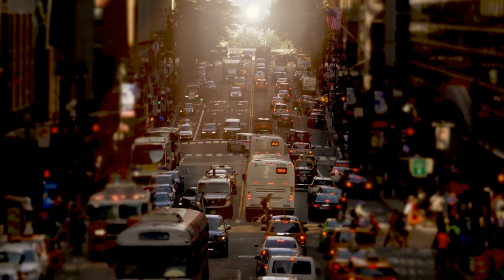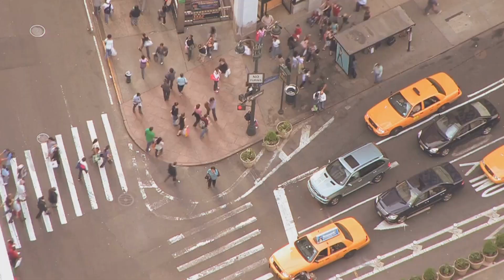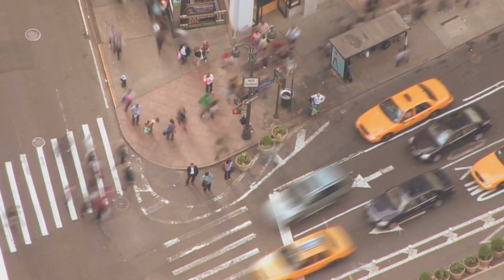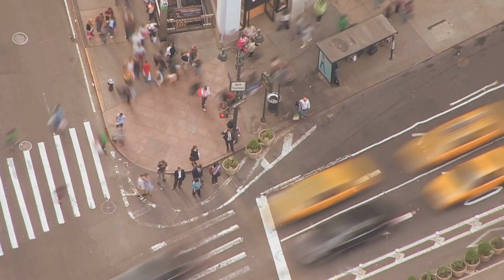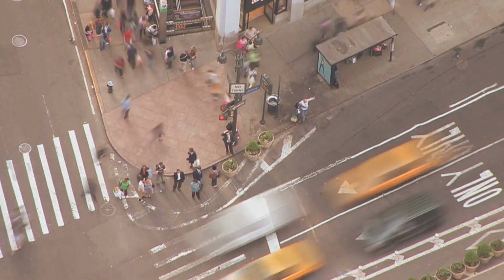A larger population also puts a strain on social services. Schools, hospitals, and public transportation systems often struggle to keep up with the increasing demand. This can lead to overcrowding, longer waiting times, and a decrease in the quality of services.